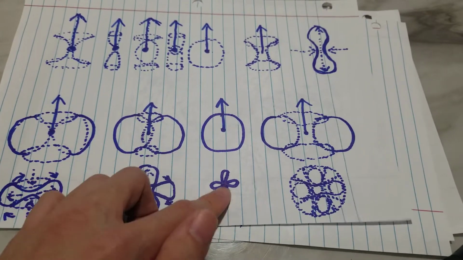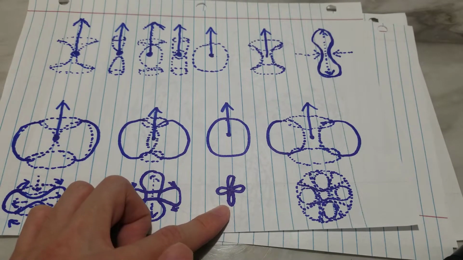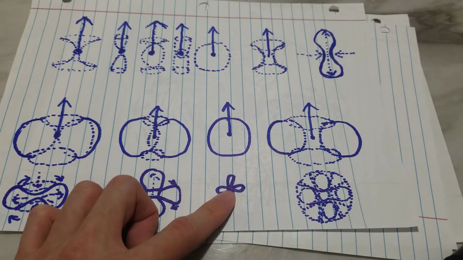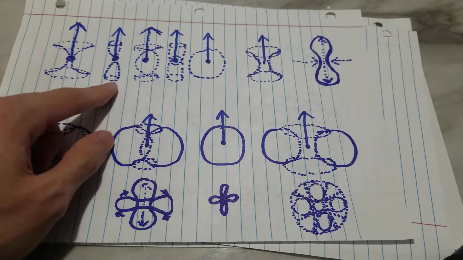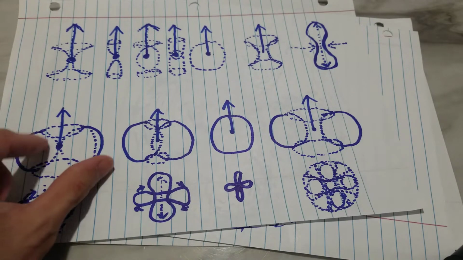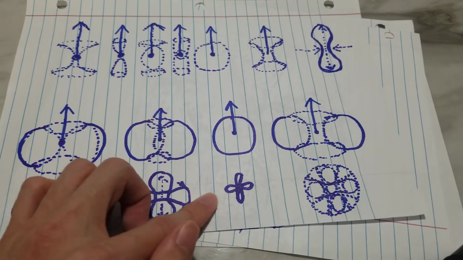And this is a more simplified juxtaposition of hyperboloid and a torus, but it's like this and this, but it's more like, how do I say it?